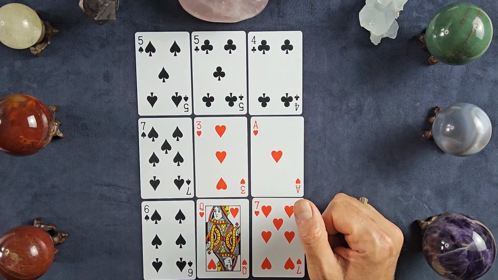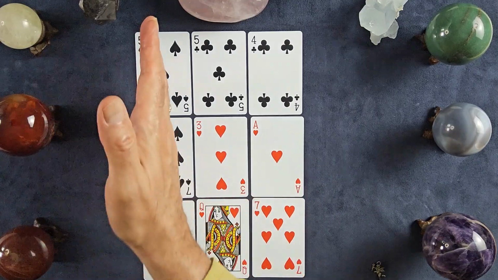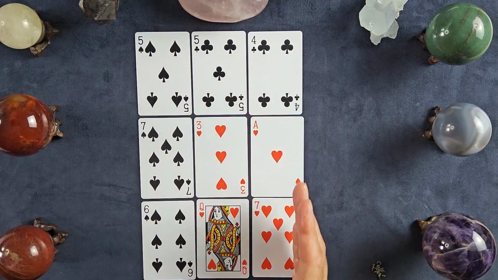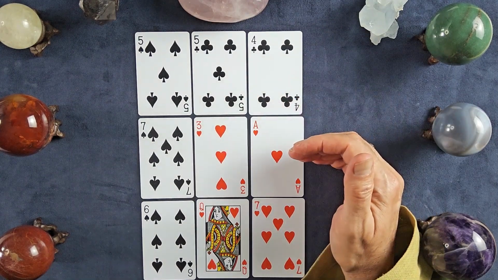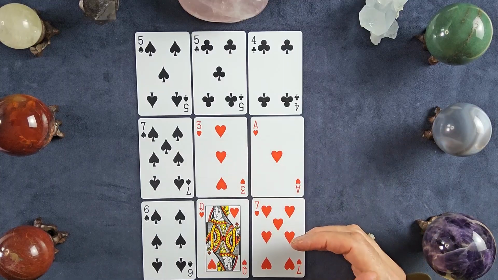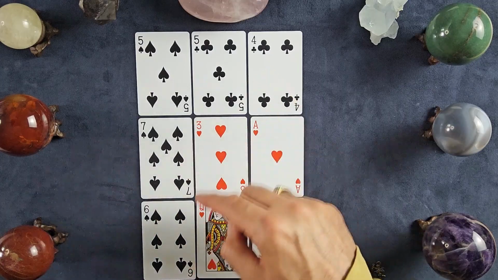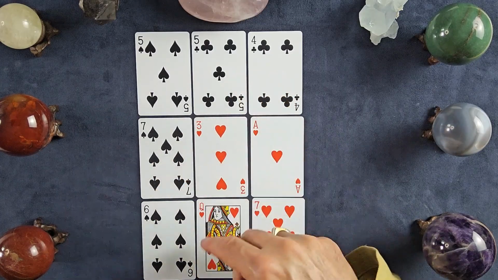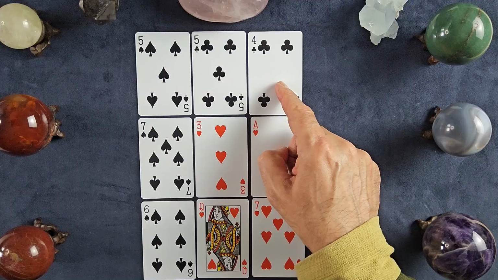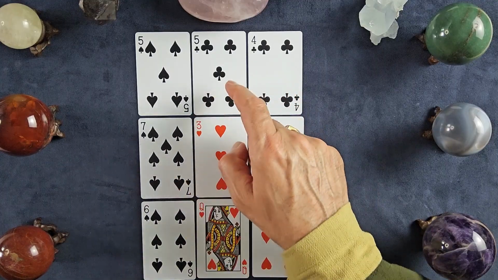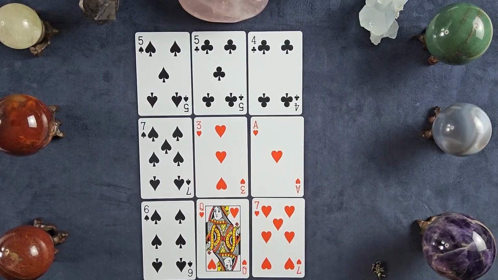Does that make sense? Now, we read this spread in several different ways. We've got the past, the present, the future. We've got what's on Chris's mind, what he's experiencing in the world around him, and then either what's in his subconscious or what's below the surface. And then we can read corners, and we can read the diamond here. So corners would be the 5 of diamonds, the 7 of hearts, the 6 of spades, the 4 of clubs. And then the diamond would be the 7 of spades, the 5 of clubs, the queen of hearts, and the ace of hearts, right? So that's a lot of information.